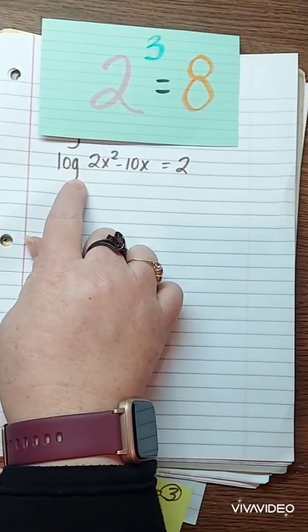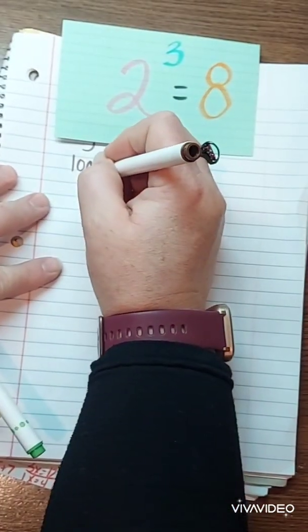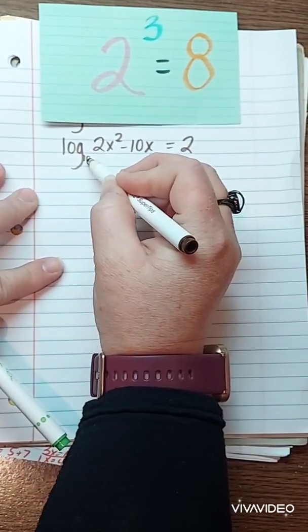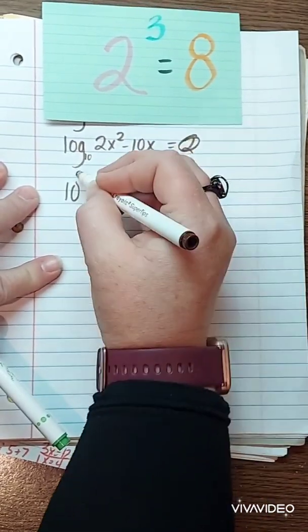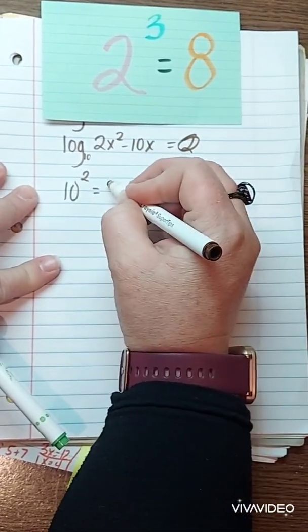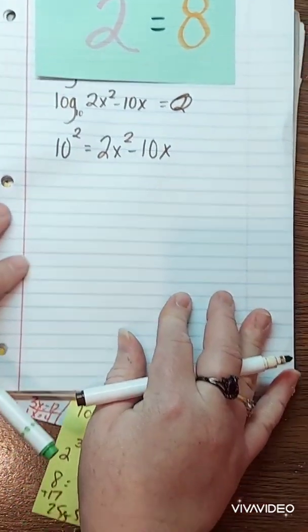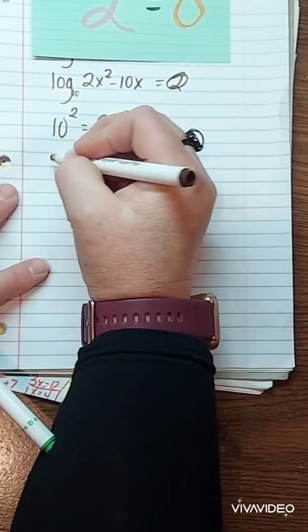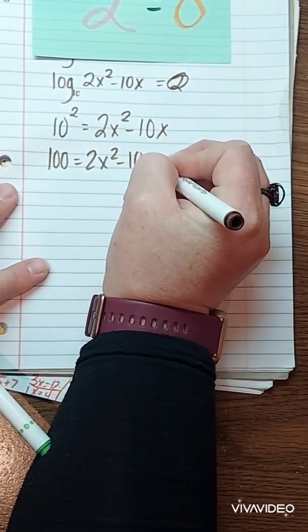But what's my base? Oh, that's right. I forgot my base is 10, though I don't see it. All right, so here we go. 10 to the second power equals 2x squared minus 10x. What's 10 squared? That's 100 equals 2x squared minus 10x.